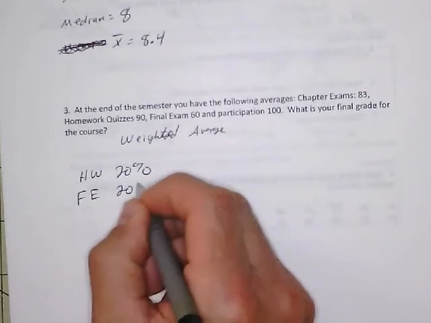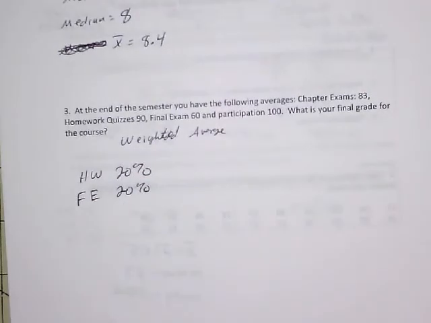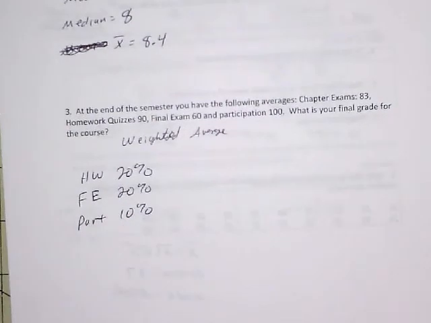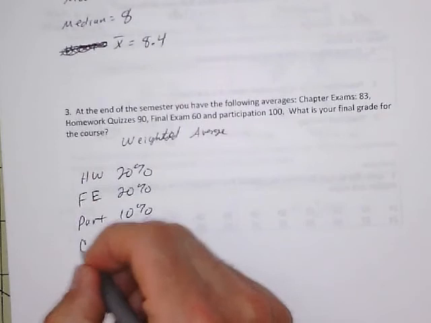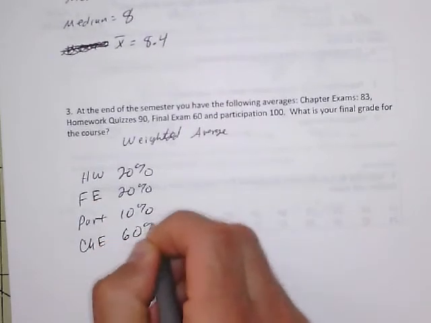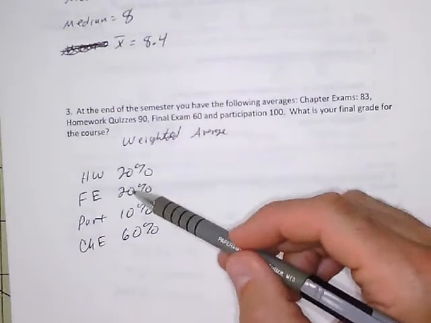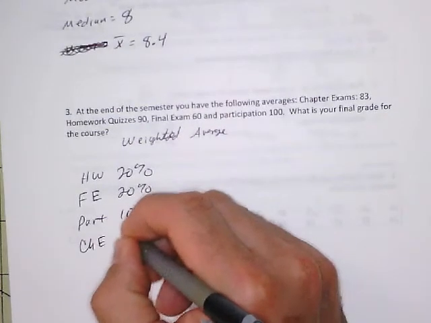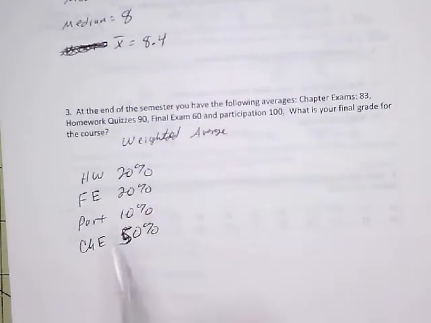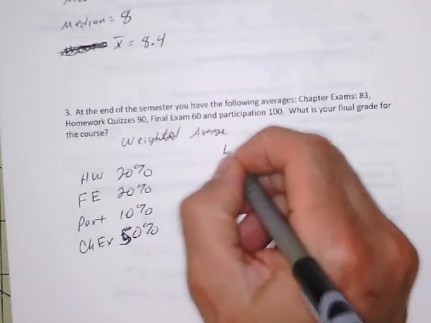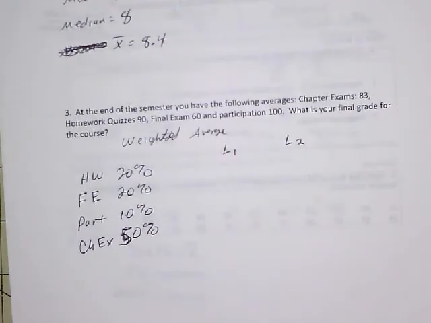I'm trying to think now, homework, I believe is 20%. Your final exam is 20%. Participation is 10%. And then your chapter exams are 60%. I'm doing this from memory. I don't have the syllabus right in front of me. Nope, sorry, that would be 50. Right, because that's 20, 40, 50, and 50 is 100. Okay, so there's a couple ways to figure this out.